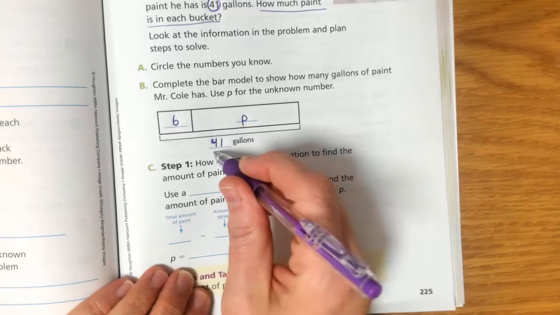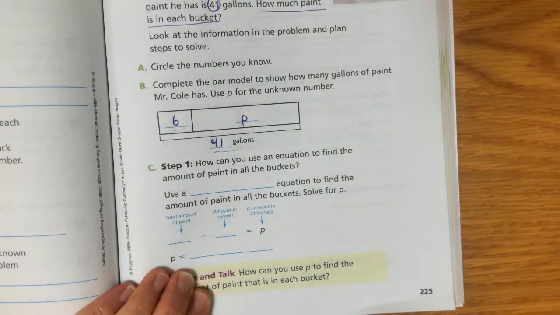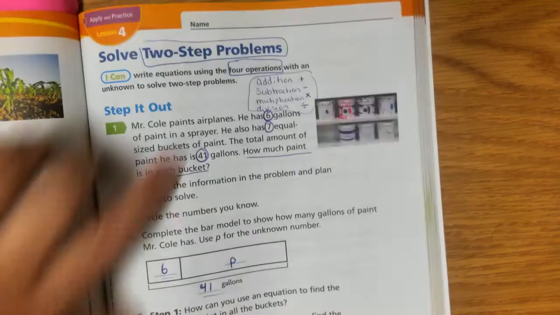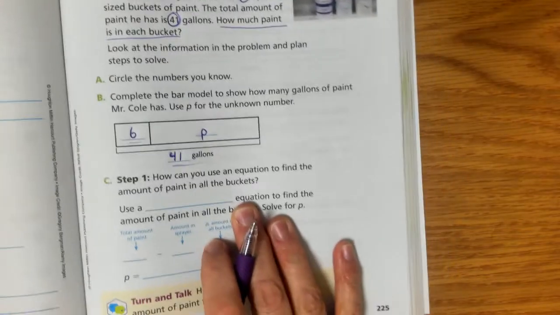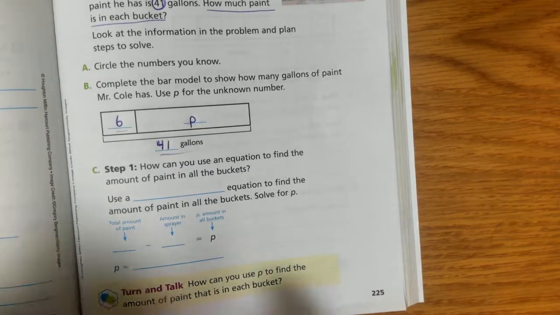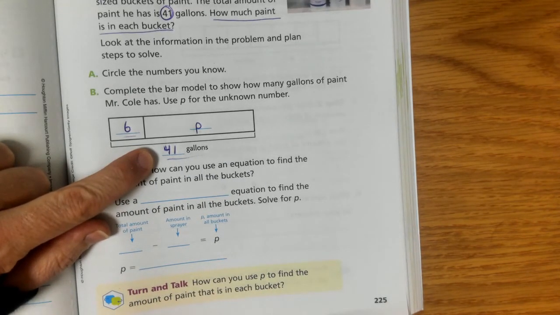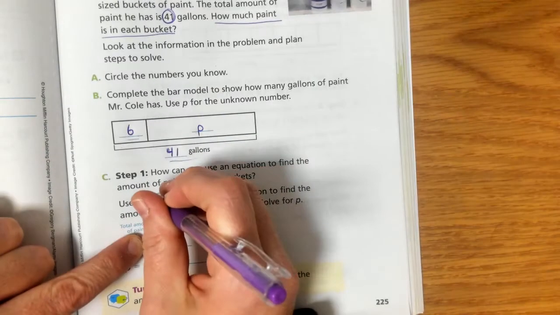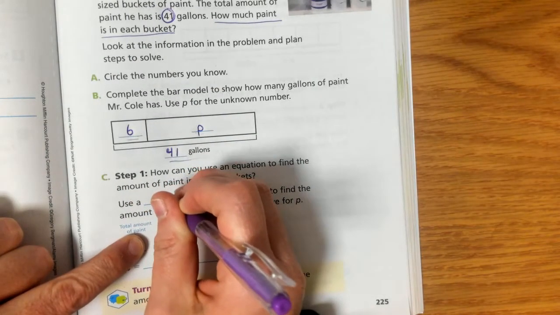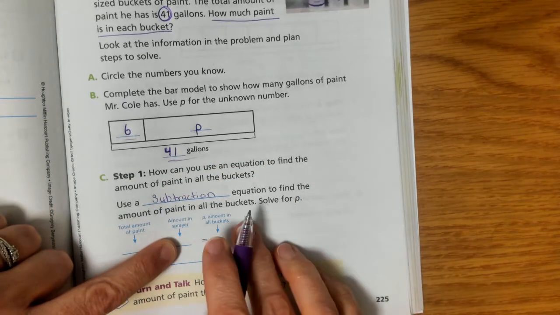So if I know there are 41 total gallons, and there are 6 gallons in the sprayer, what could we do? Could we add, subtract, multiply, or divide? What do you think we need to do? Well, if we already know the total, we're definitely not going to add or multiply for this first step. I know the total is 41 and I know some in the sprayer, so I'm going to need to subtract. So we're going to use a subtraction equation to find the amount of paint in all the buckets.